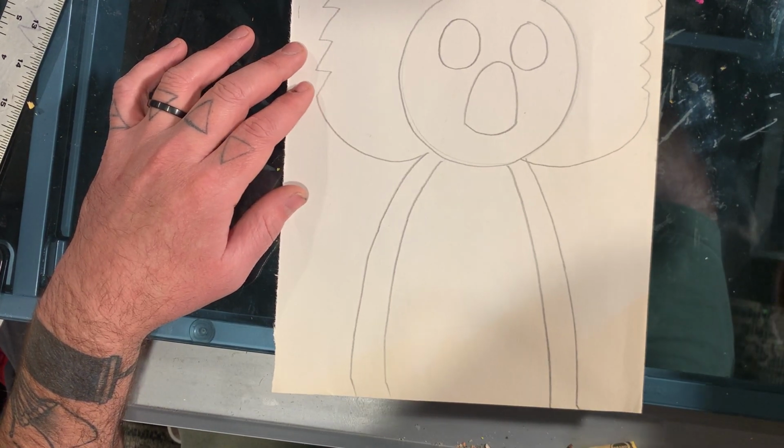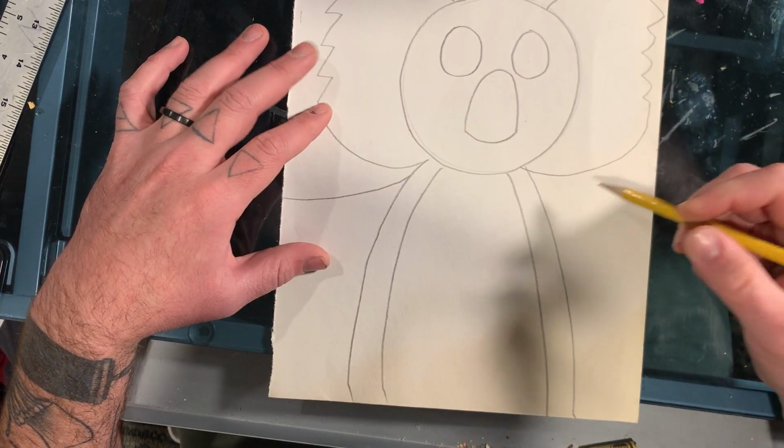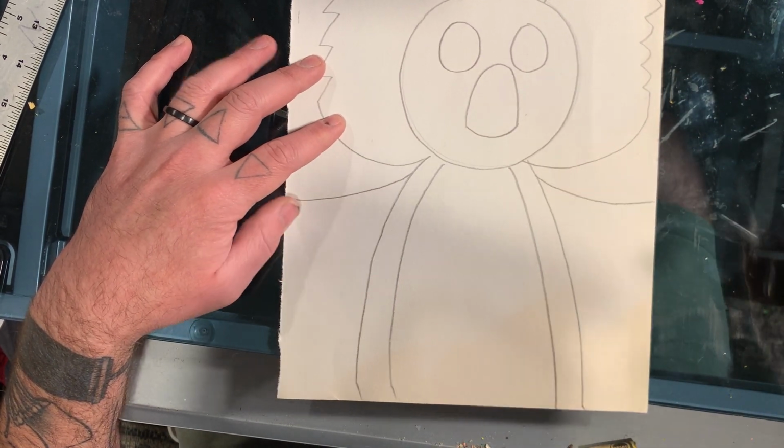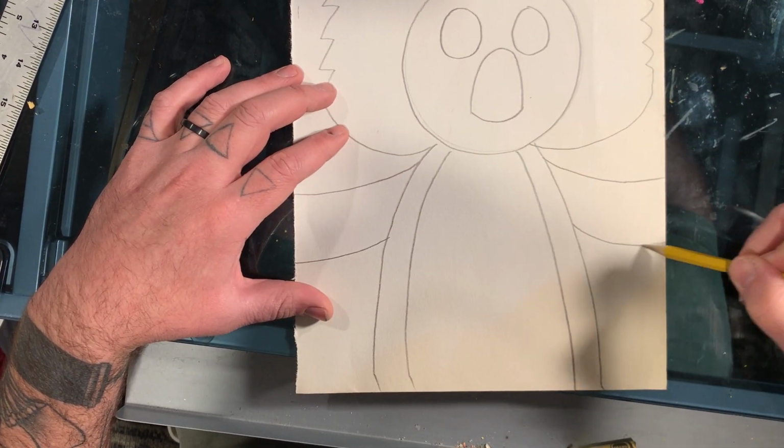The next thing we're going to do is put some arms. So we're going to swing one line over and swing another line over, and then we're going to do the same thing just below it.